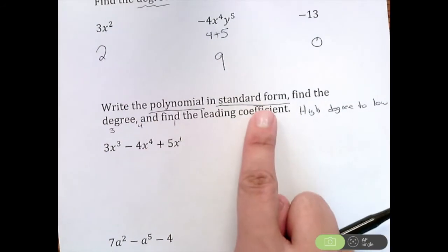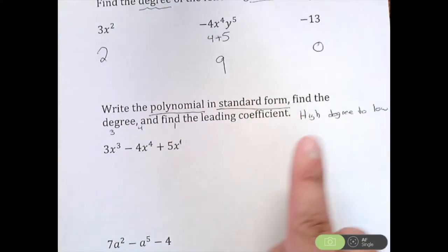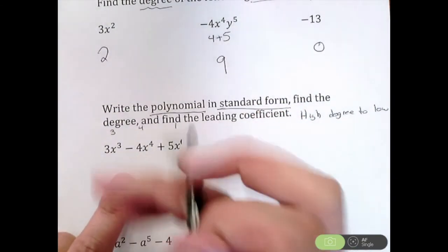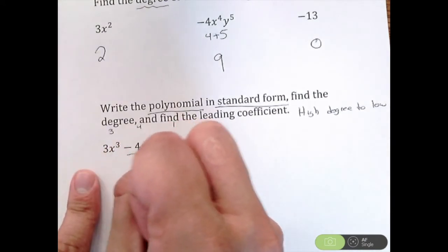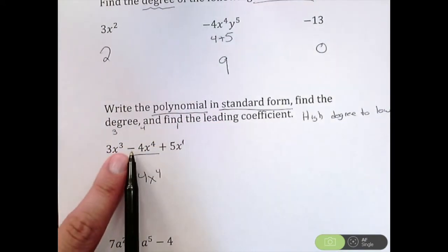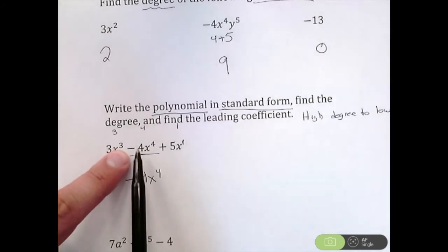So back to where I want to write it in standard form, I need to go from the highest degree to the lowest degree. So this term here, the negative 4x to the fourth, that's going to come first, negative 4x to the fourth. Notice that subtraction sign or negative sign comes with it. So be very careful with that.